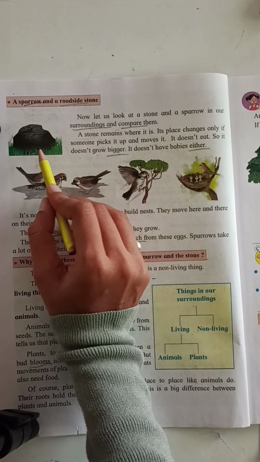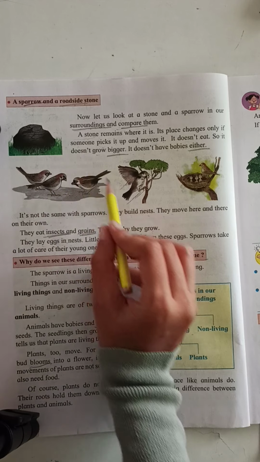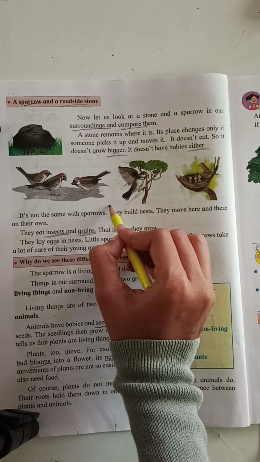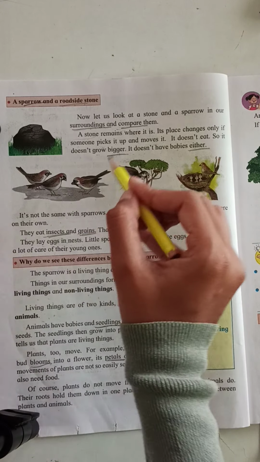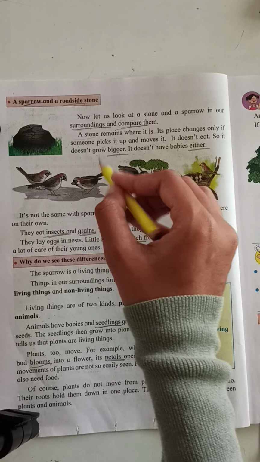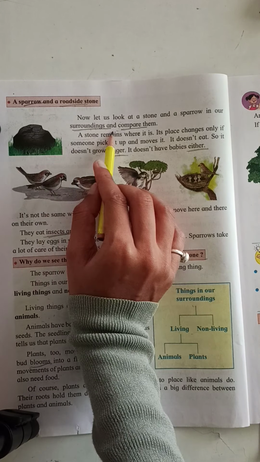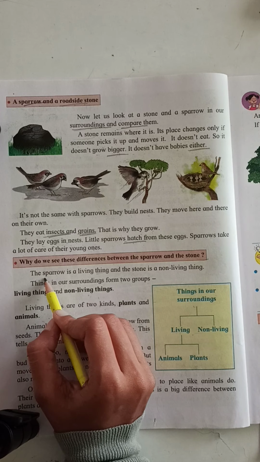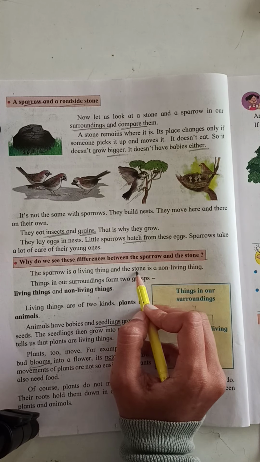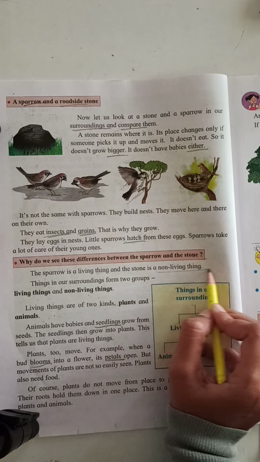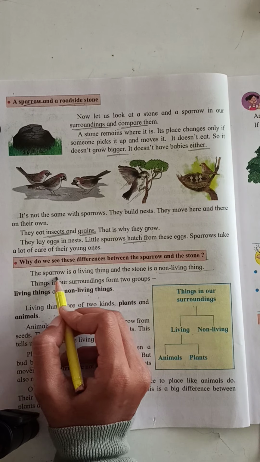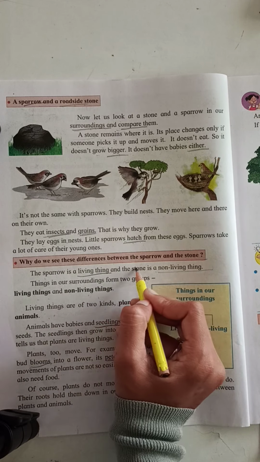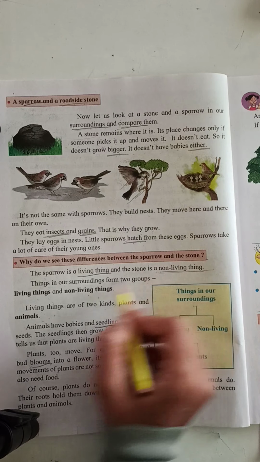Why? Because stone is a non-living thing and sparrow is a living thing. Sparrow breathes. Sparrows grow, but stones do not grow. They do not breathe. They do not eat. The sparrow is a living thing and the stone is a non-living thing. Underline this. The sparrow is a living thing and the stone is a non-living thing.